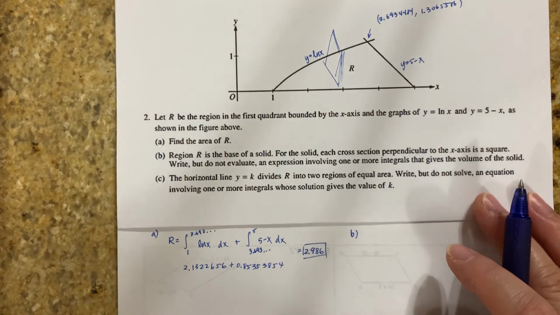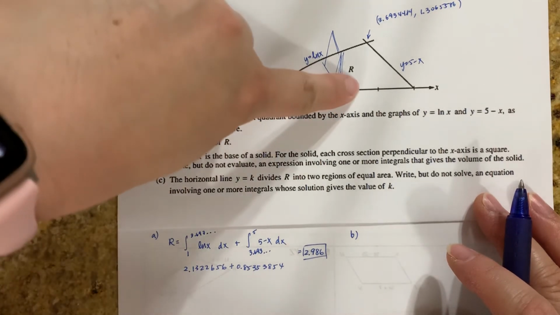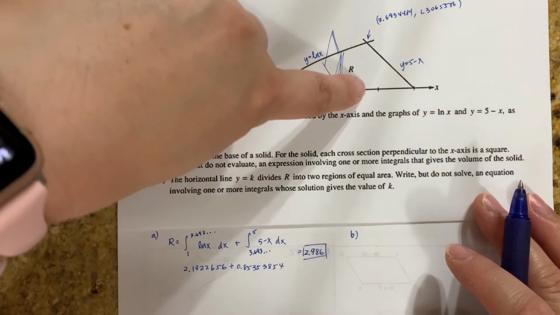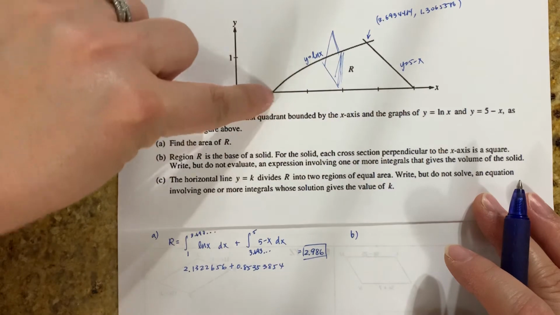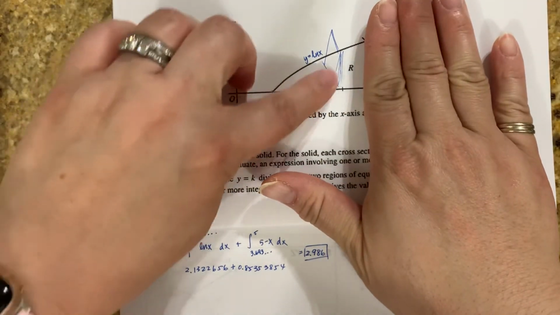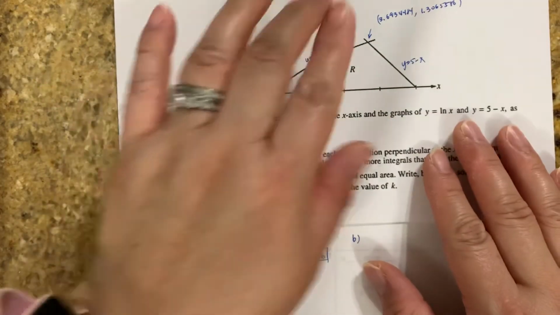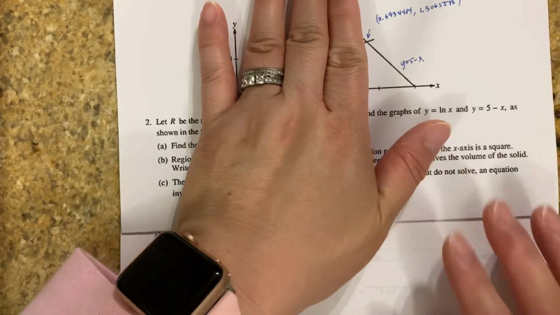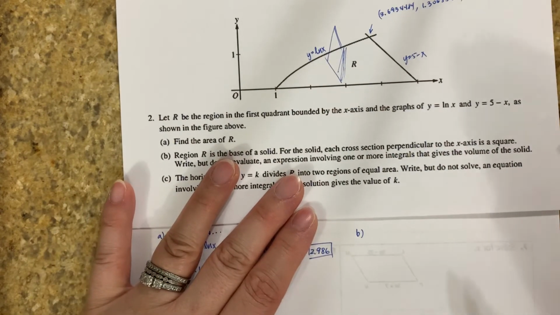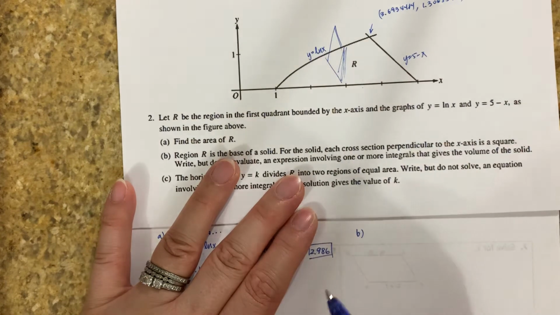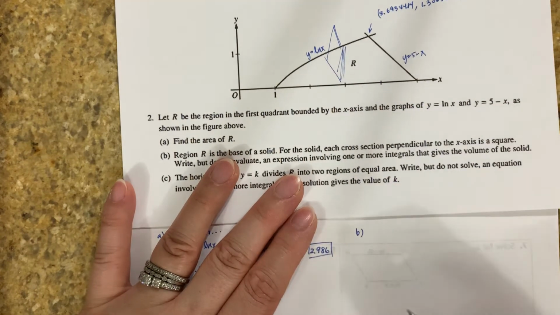Okay, so because of the fact that this is going to be dx, this is going to be two integrals as well. So the first half of the square is bounded by natural log of x, and the second half of the square is bounded by 5 minus x, right? So the base from here to here is natural log of x. The base from here to here is 5 minus x.